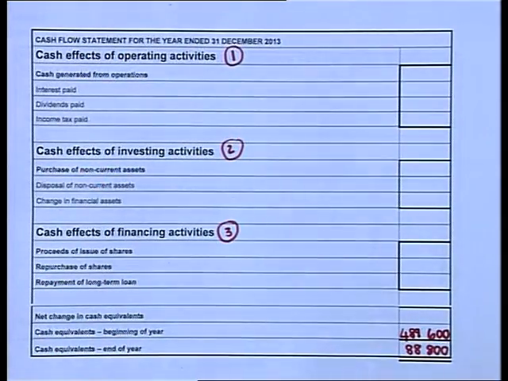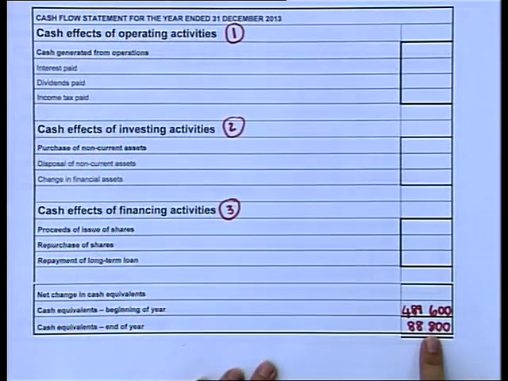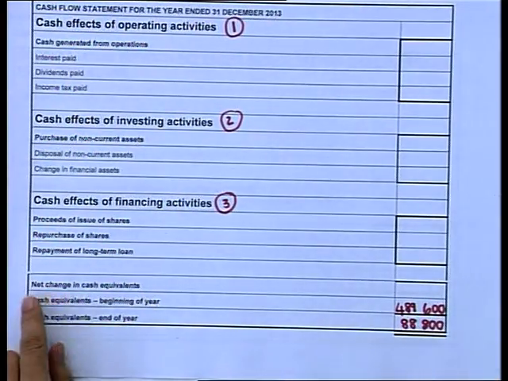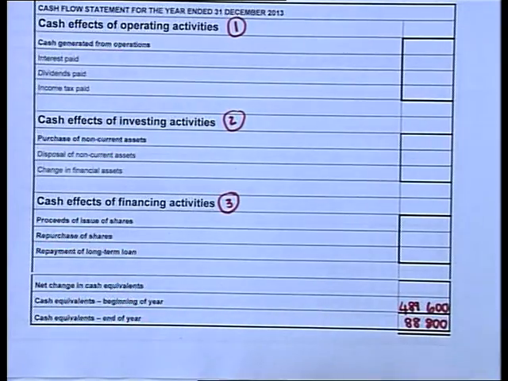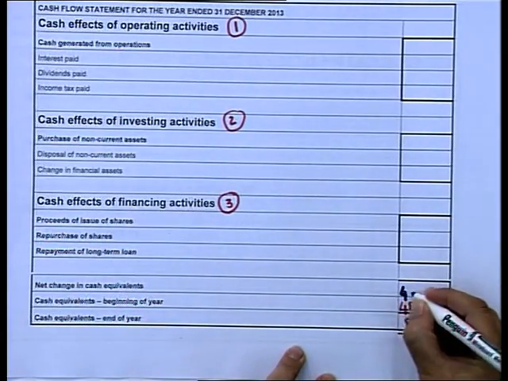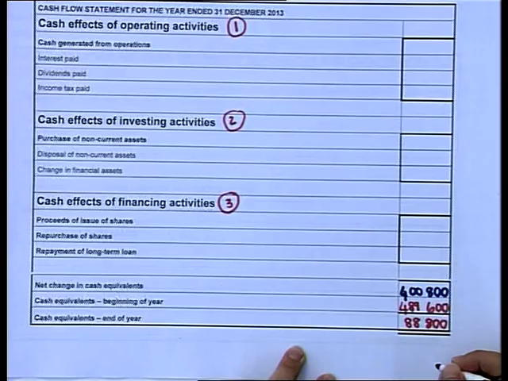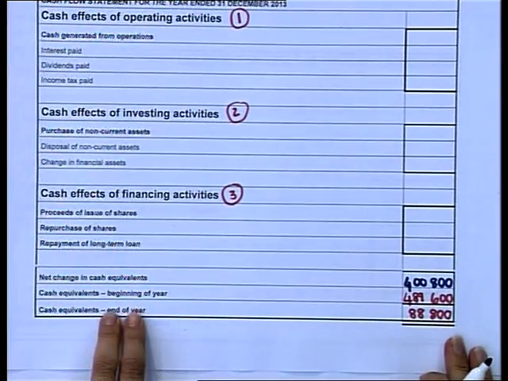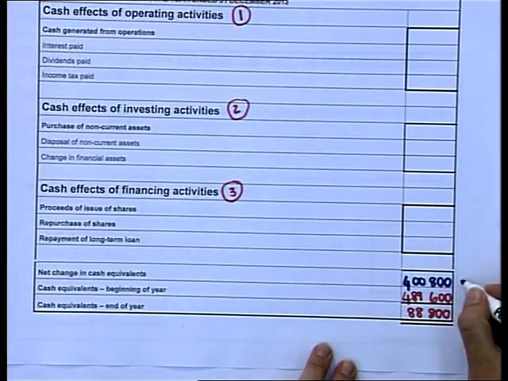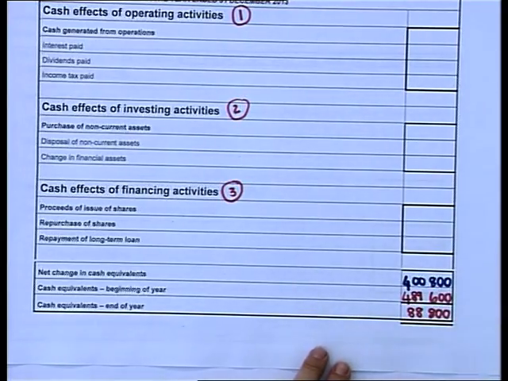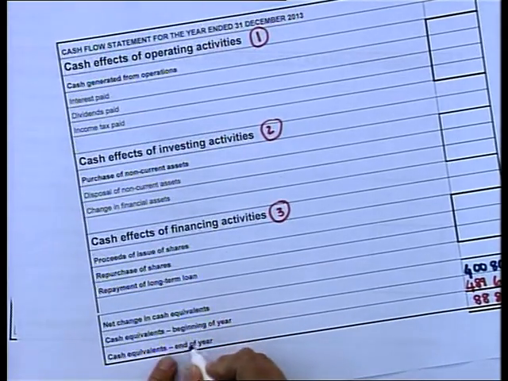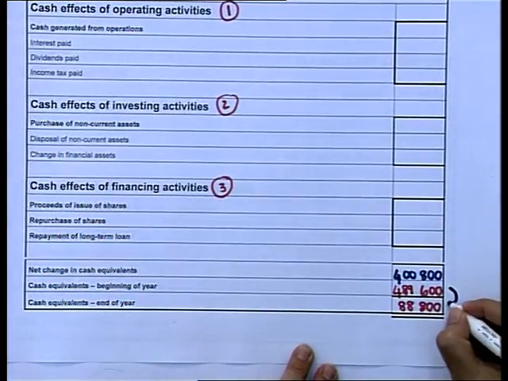Now, if at the beginning of the year my cash and cash equivalents was 88,800, and at the end of the year it's 489,600, then it means that there was a net change in cash and cash equivalents of 400,800 rand. And that will show you the net change in the end. It looks like I have switched this. You can just draw a line here and switch these two.